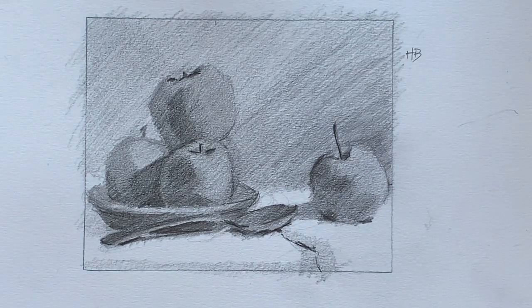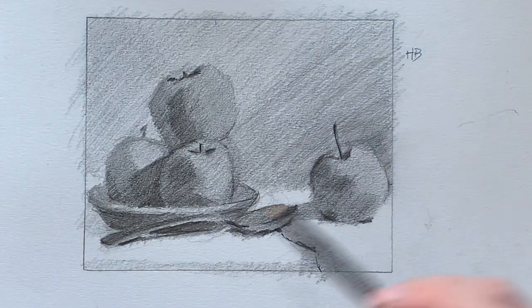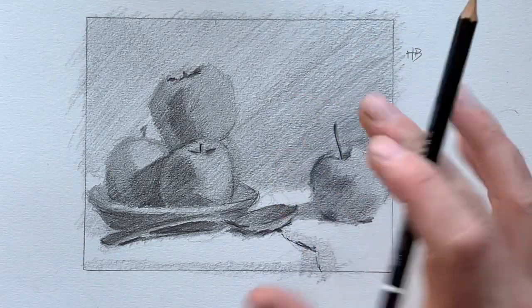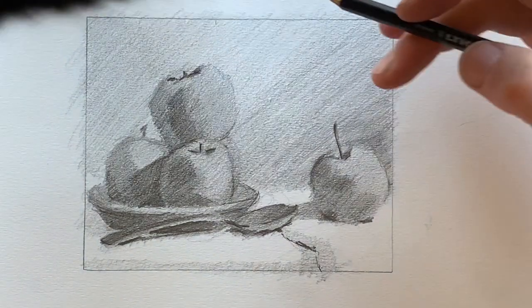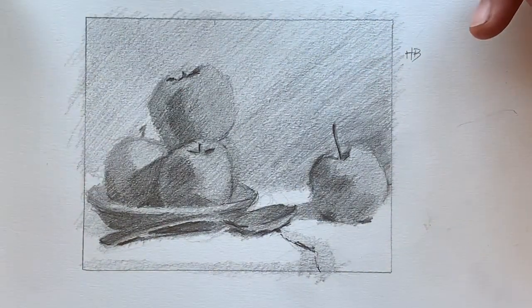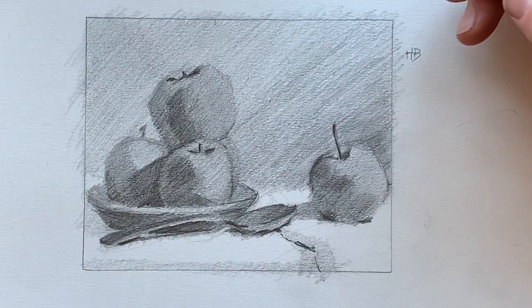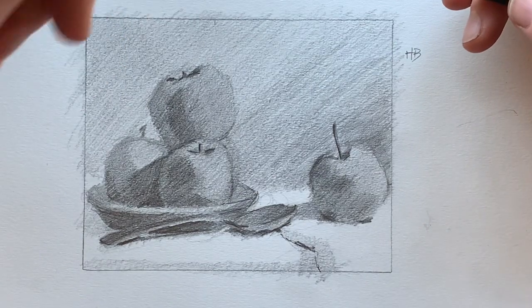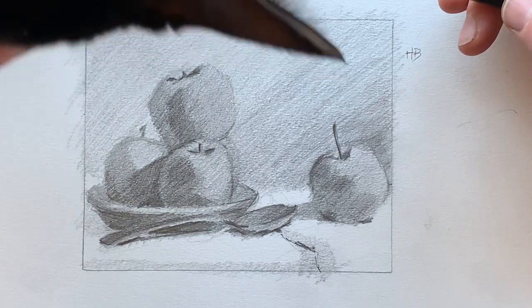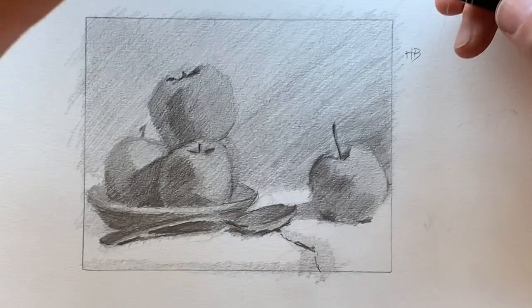So we're using that to do two things. We're using it to help push maybe some of these items or these pears back, and also to create a sense of focus too, that one of the apples in particular is more important than the others.